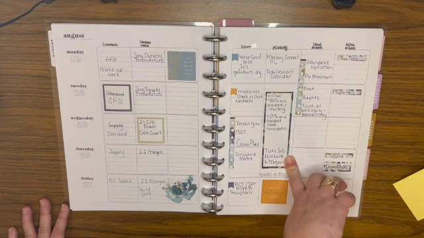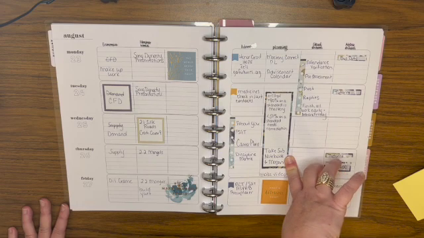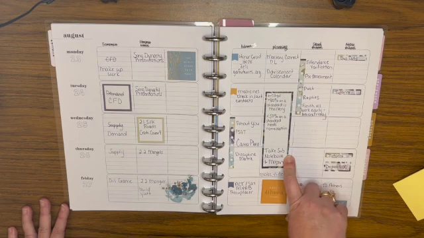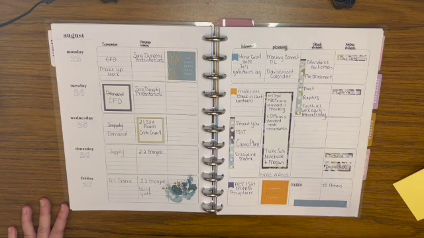I don't normally leave emergency plans. They're for when I have no idea that I'm going to have to be out. I don't know that I've ever needed, maybe once in the history of teaching, have I needed to use emergency lesson plans. Our department is really good about helping each other out so that I can stay on track.